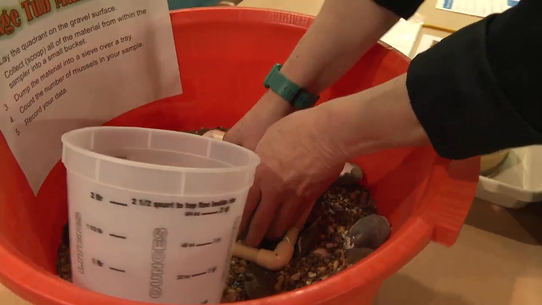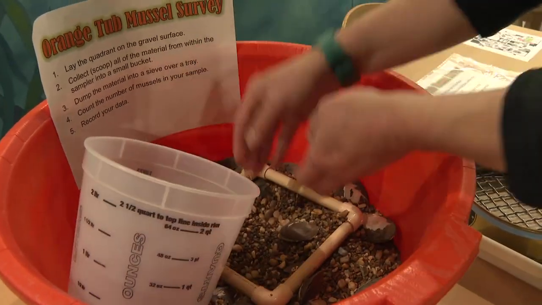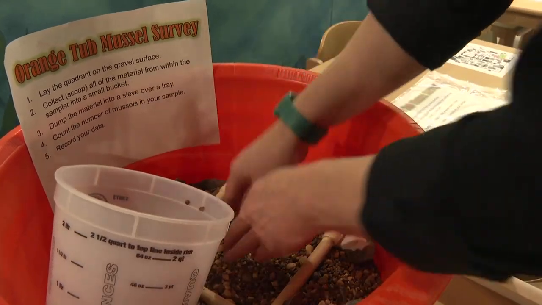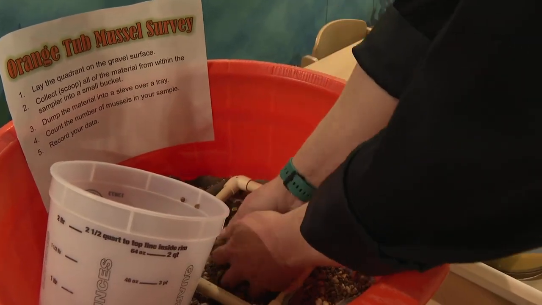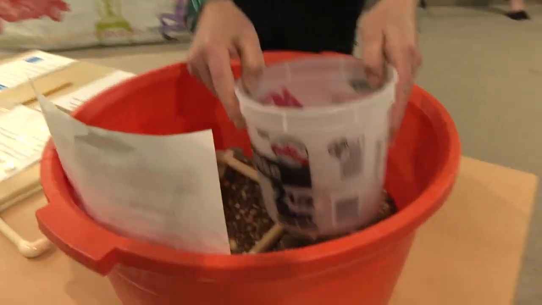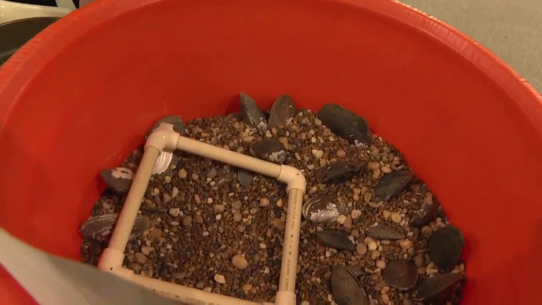So they can set this quadrant on the sediment, and then they just can come in, and kids love this, to just come in and scoop all this right into this bucket. And you got to get everything all the way down to the bottom, because some mussels can be very small and some will be bigger. And they get everything into the bucket, and then we just pass it.